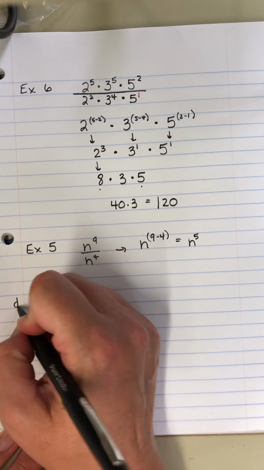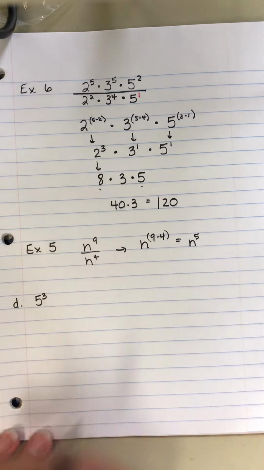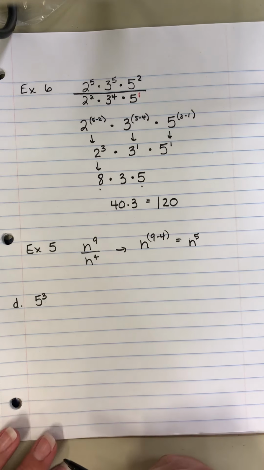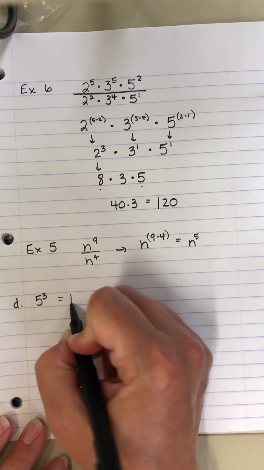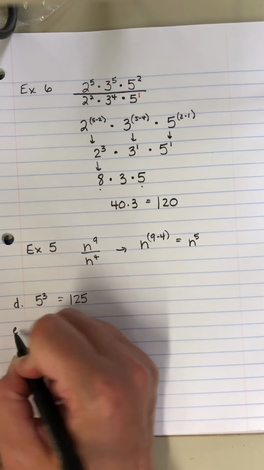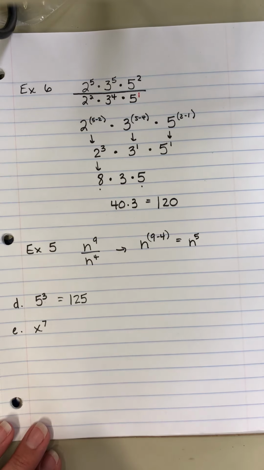Okay, the answer to D is 5 to the 3rd. Now, do I simplify 5 to the 3rd? Yes, it is within a third power, and it is something that you should know. 5 times 5 is 25. 25 times another 5 is 125. So that one I would expect you to simplify. E, your correct answer is x to the 7th. Can't simplify that. I don't know what x is worth.